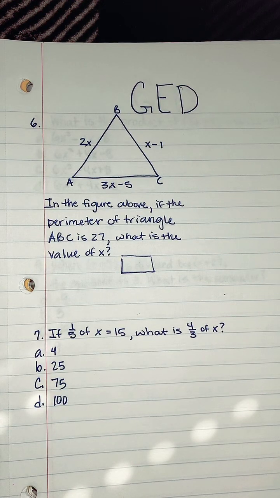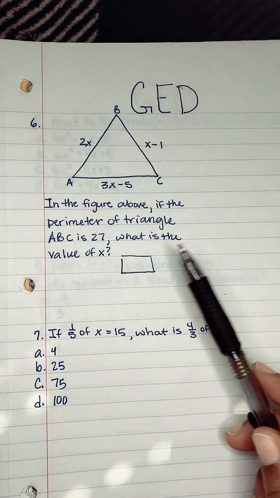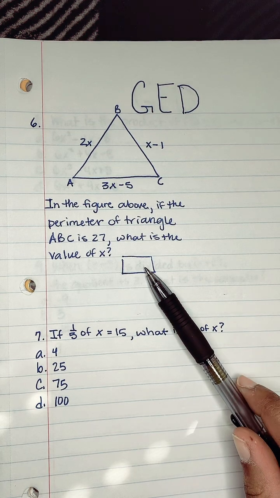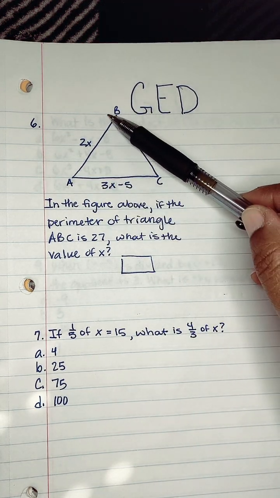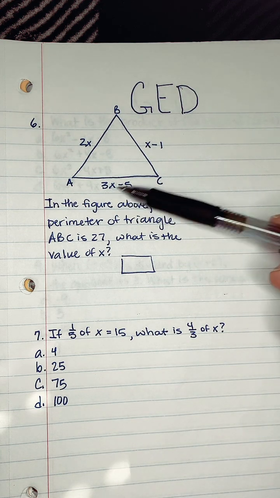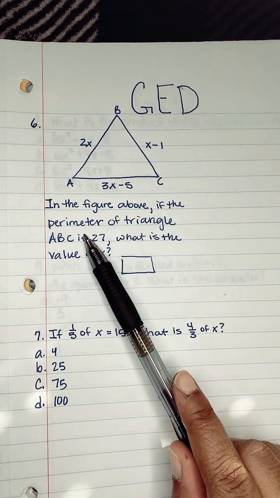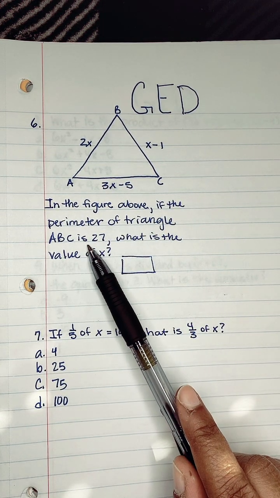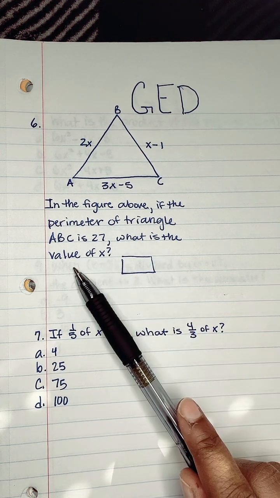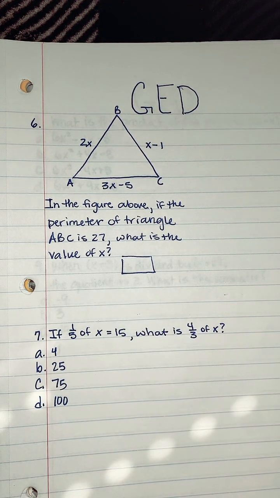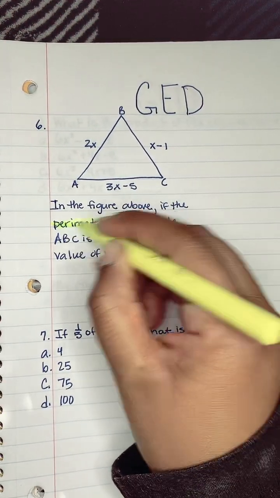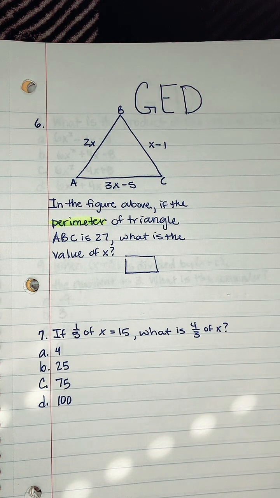All right. Of course, you do have geometry type of problems on the GED. So this is like a geometry kind of shape, but it's using polynomials, okay? So it says, in the figure above, if the perimeter of the triangle ABC is 27, what is the value of X? All right. Okay, so first off, we have to understand what perimeter means. What operation do we do when we talk about perimeter? Can you guys let me know? What do we do when we talk about perimeter?